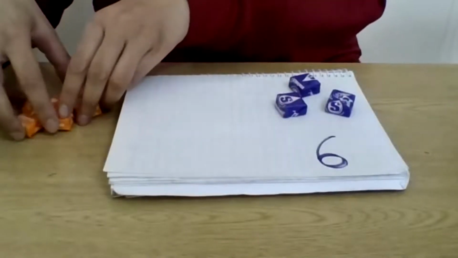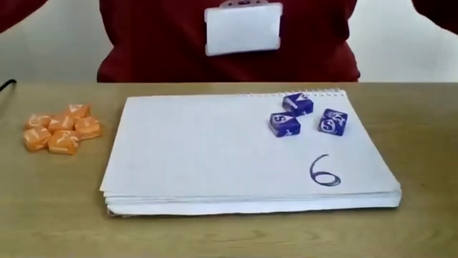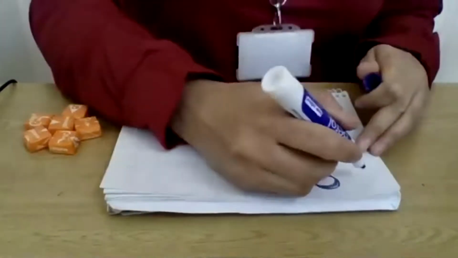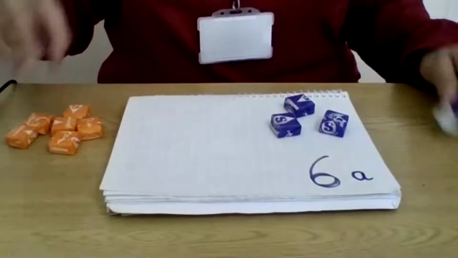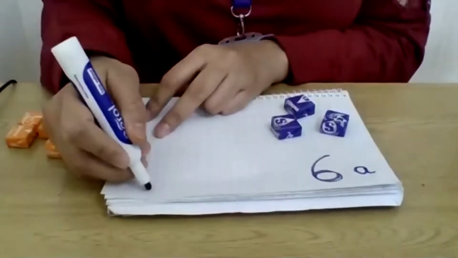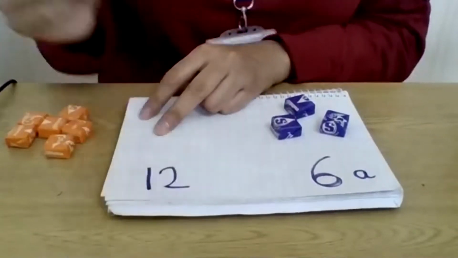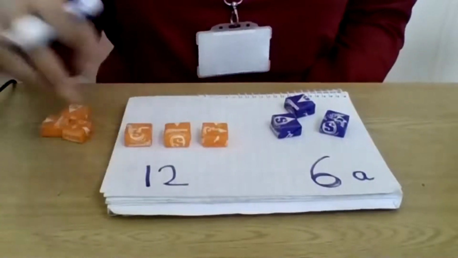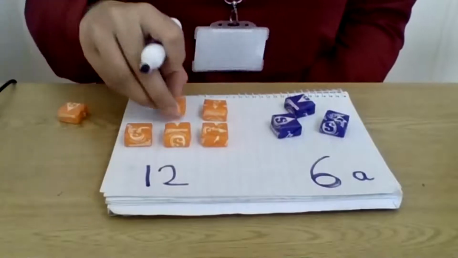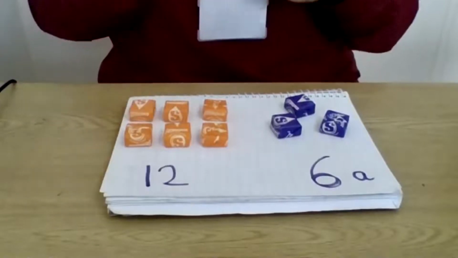Okay, now, what was the other one? Sorry, bear with me. I've actually forgotten what the example was. Hang on a minute. Okay, I've looked at the example now. So 6 apples. I'm just going to put A for apples. And these, Jed has collected some bananas and he collected 12 bananas. We've got 2, 4, 6, 8, 10, 12.